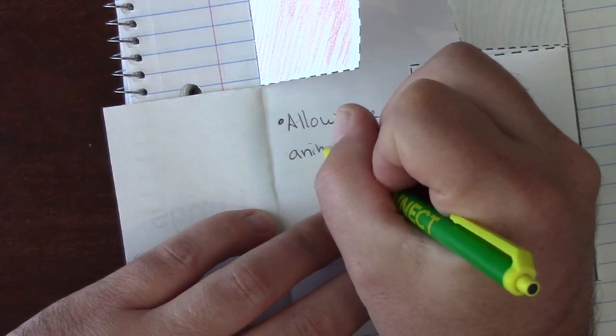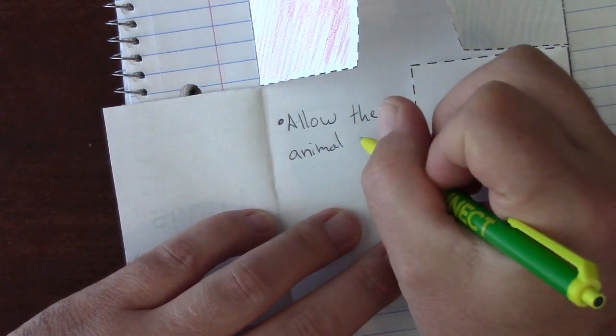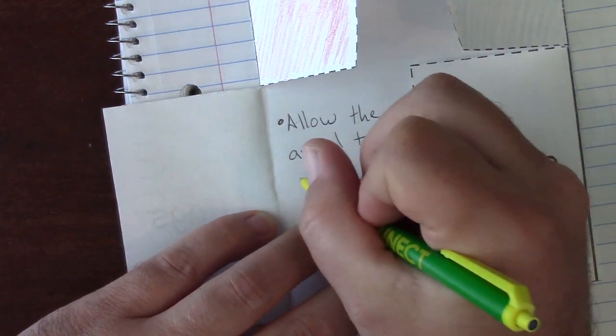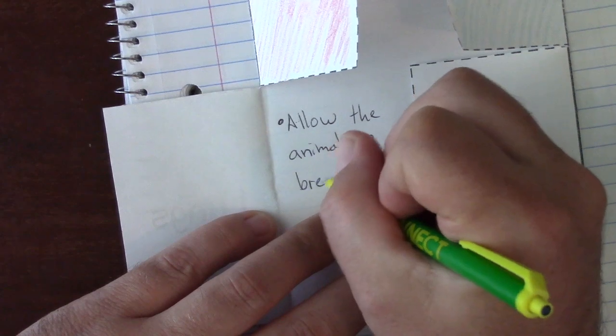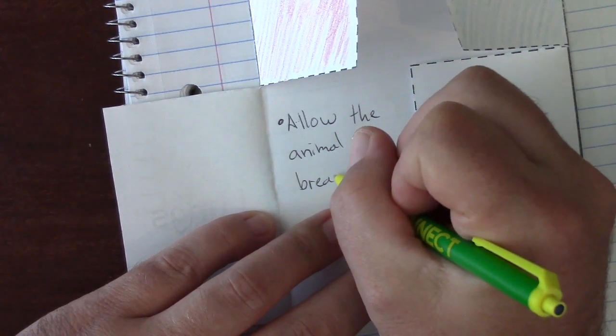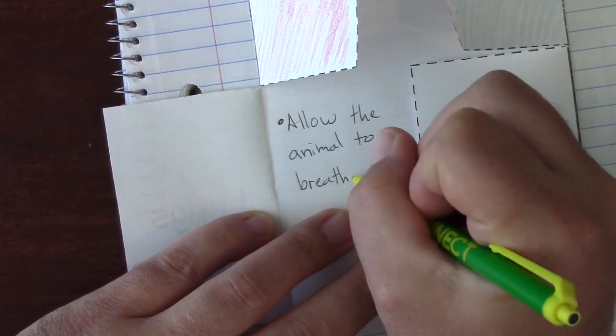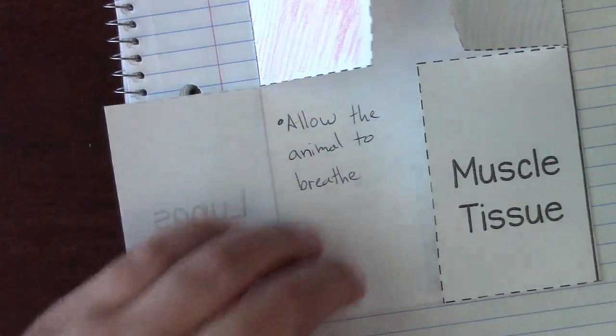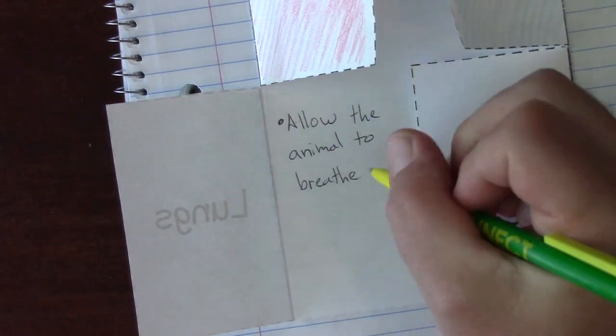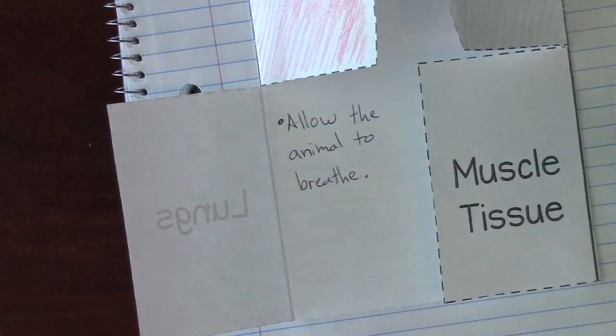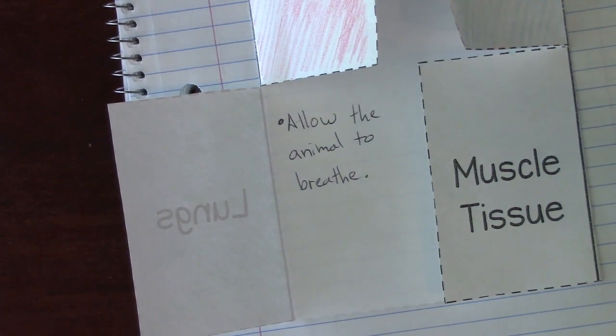It's just they process it and get it from the water, and it's a different process. Actually, most water animals have lungs or some sort of lungs. They just are able to draw out oxygen from the water.